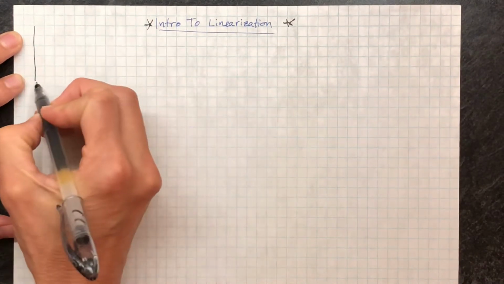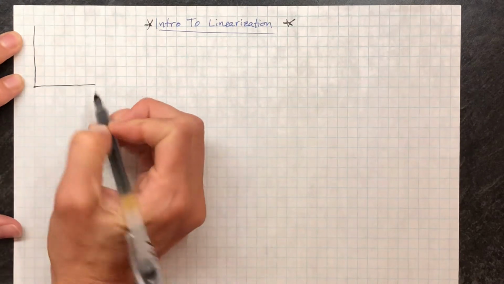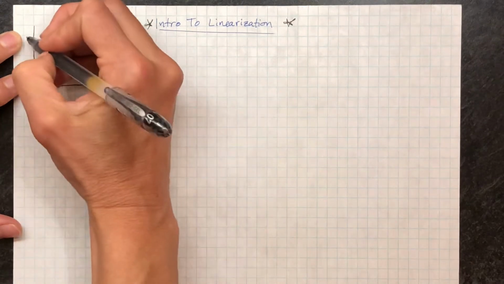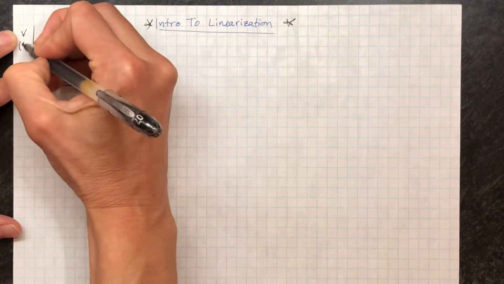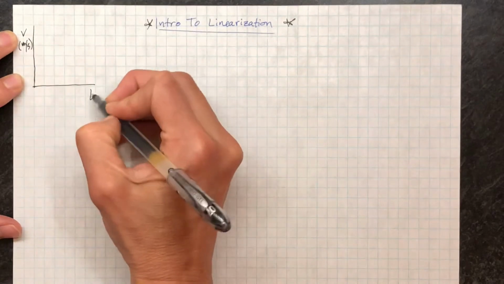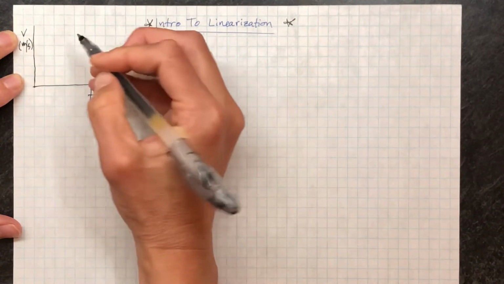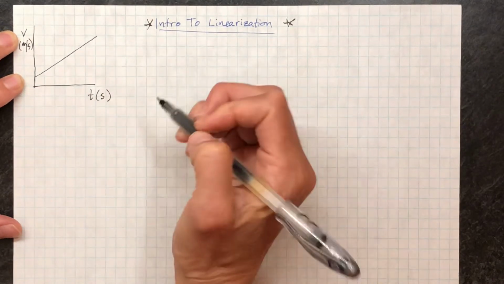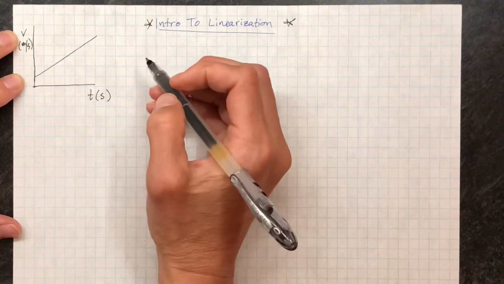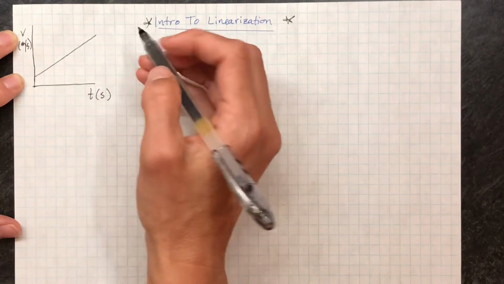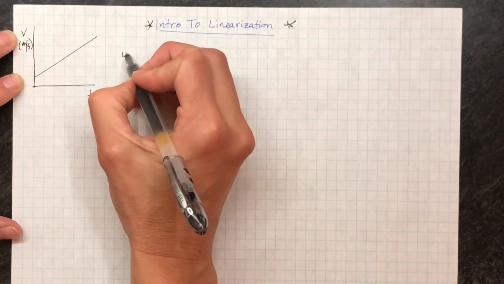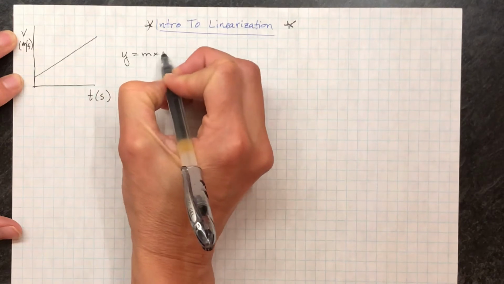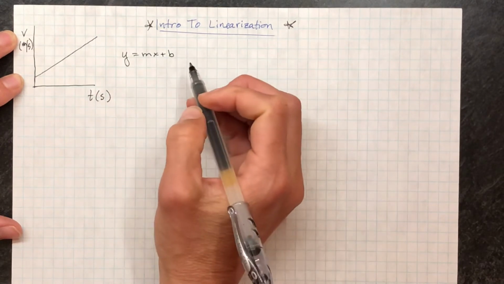So let's say that we have a graph, and our graph is a graph of velocity in meters per second versus time in seconds. And our graph gives us a straight line. You should know that a straight line follows the form of y equals mx plus b. So this is the form of the equation.